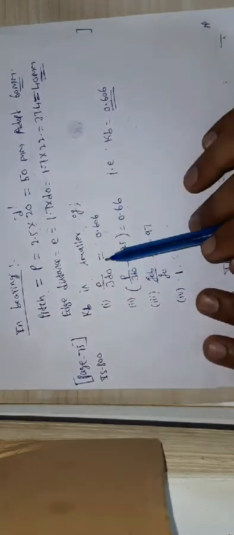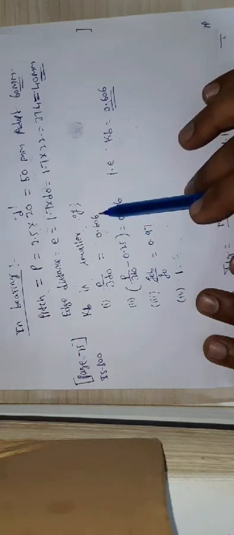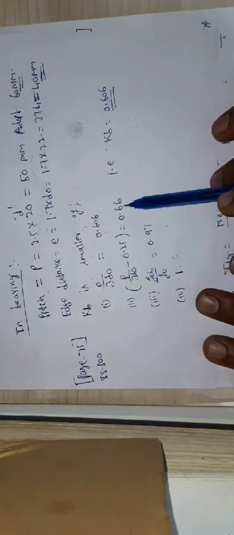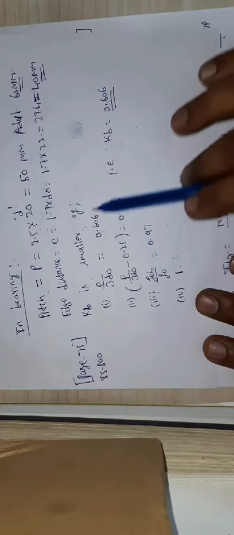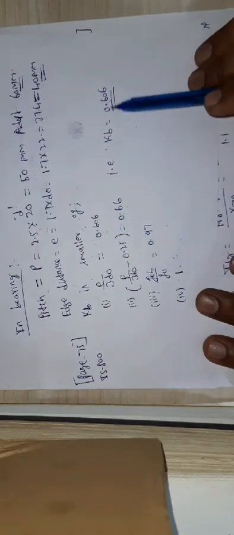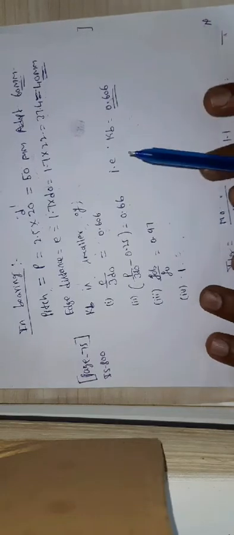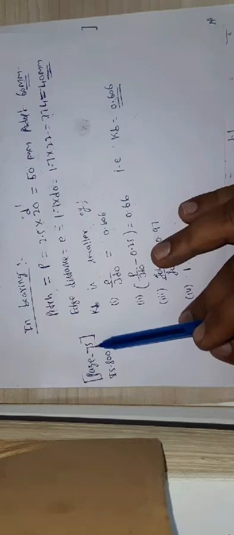Now I already said your KB should be the smaller of all these four conditions. From the condition E by 3D naught, I got 0.606. Similarly, for this condition, I got 0.66, for this I got 0.97, and the fourth one is 1. You should take the smallest of all four values, so KB should be taken as 0.606.